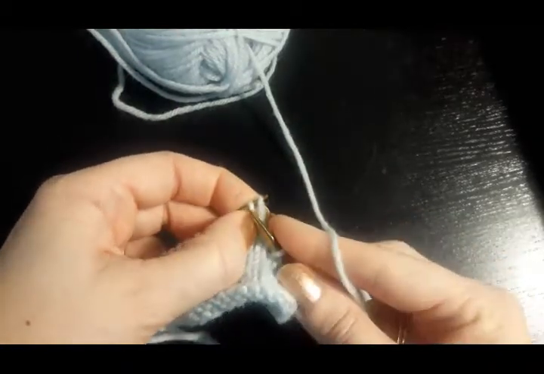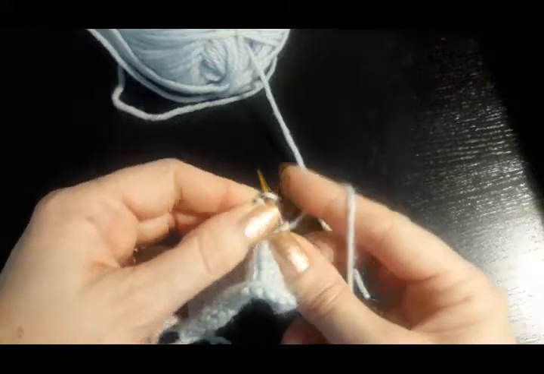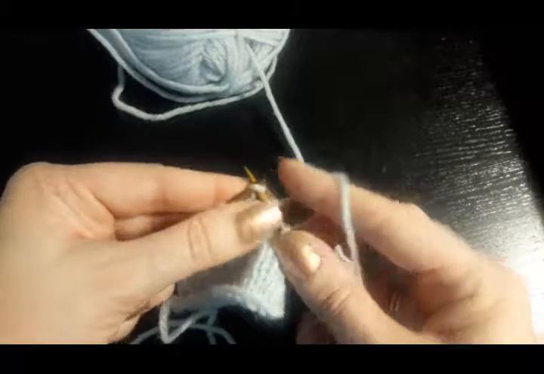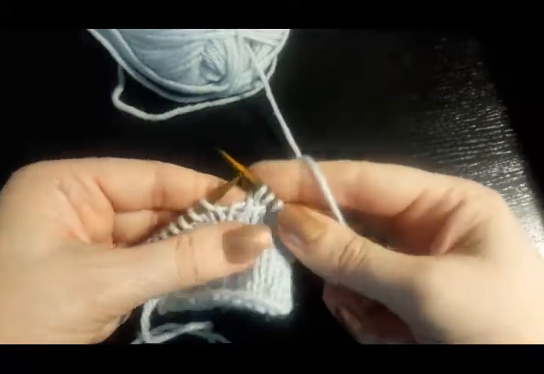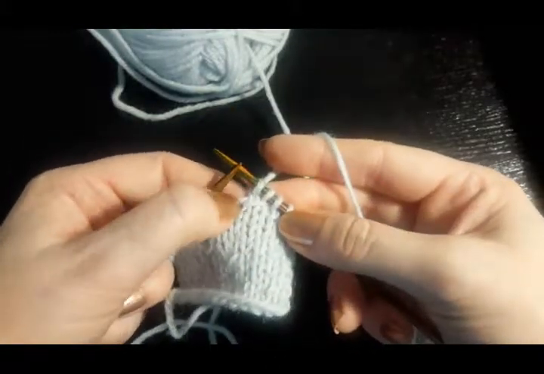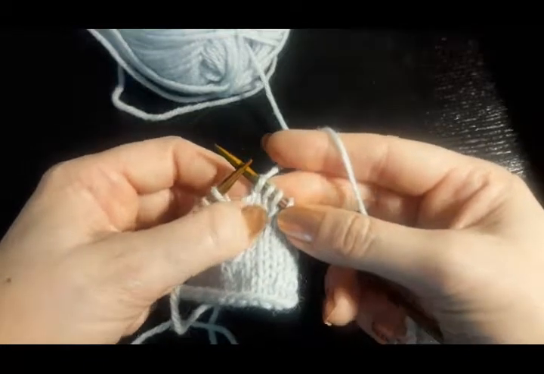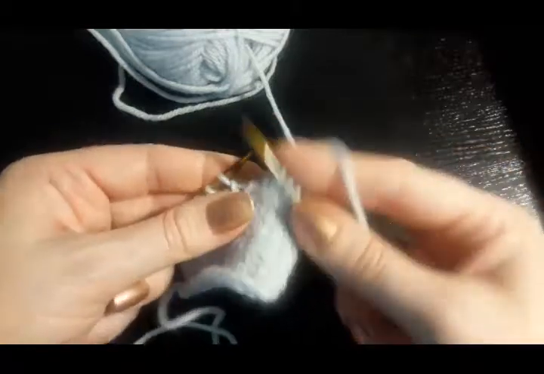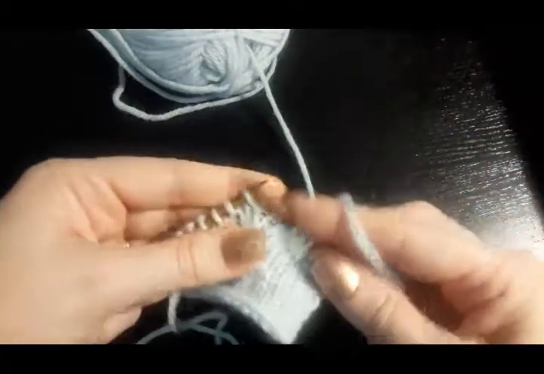And then I'm going to reposition my needle to knit into that stitch, and then I'm going to knit into the next stitch. And this threaded that second stitch over the first stitch and made a right thread stitch.